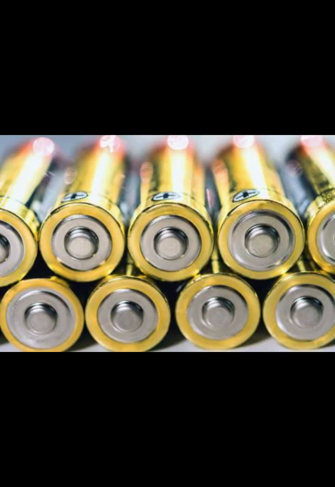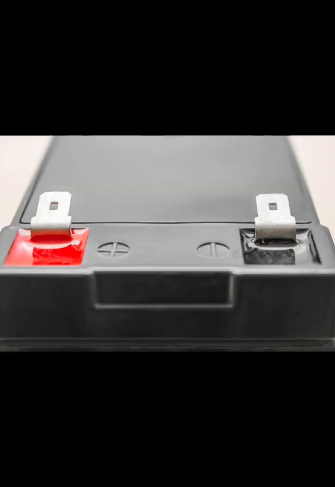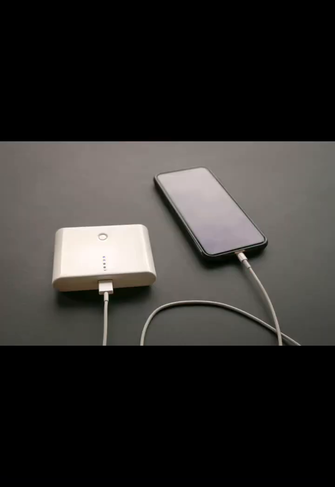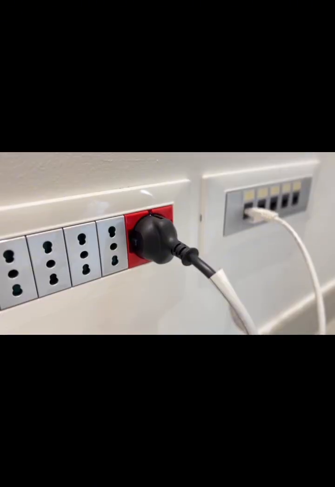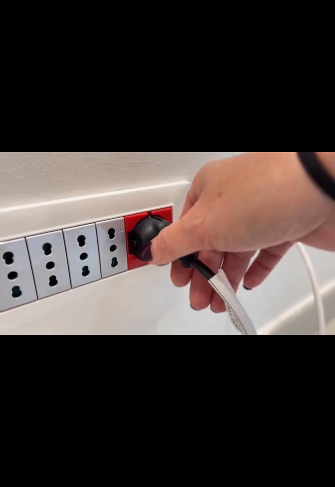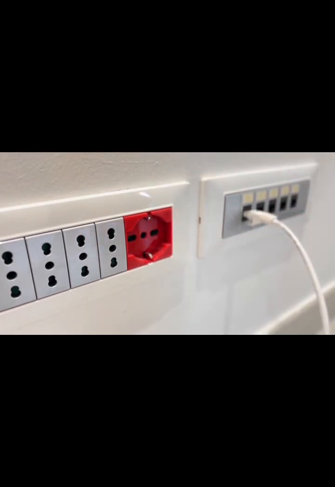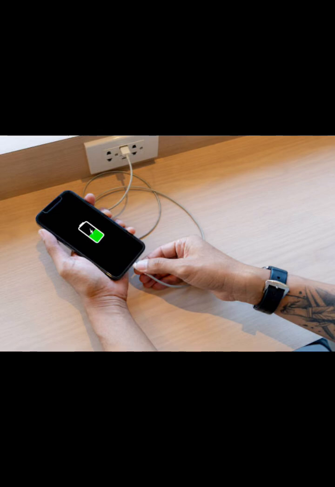DC is mostly used in electronic devices and battery-powered systems. For example, your phone, laptop, power bank, and even some modern electronics all run on DC. Even though your home supplies AC power, many of your devices convert that AC into DC internally before using it.